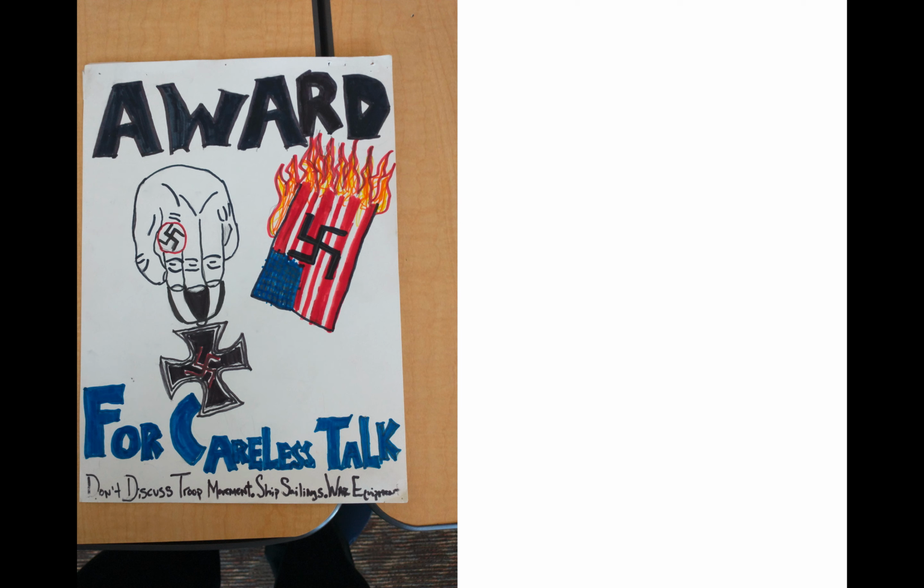Oh, looks like we have one more. I forgot about this one. This is the one that got the 1, right? I said that one student project got a score of 1.0. This is it. And it says, "Award for careless talk: don't discuss troop movement, ship sailings, or war equipment." Super cool poster.